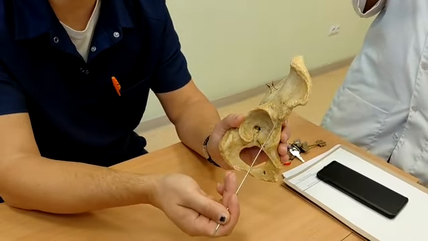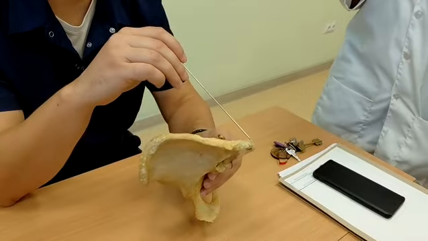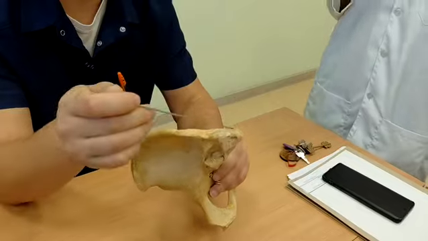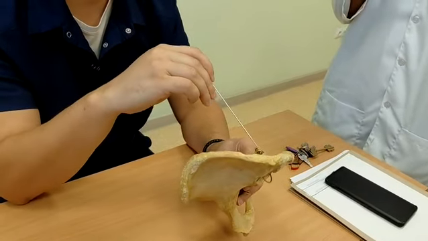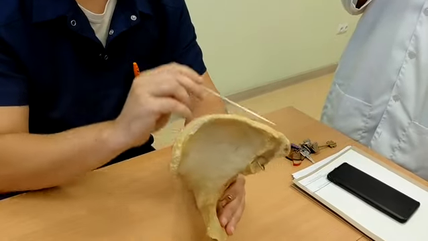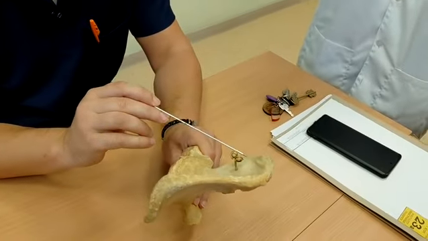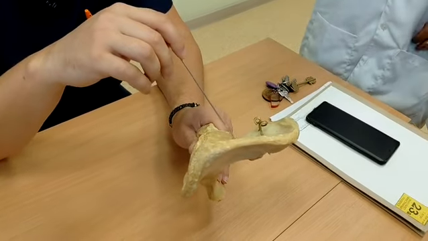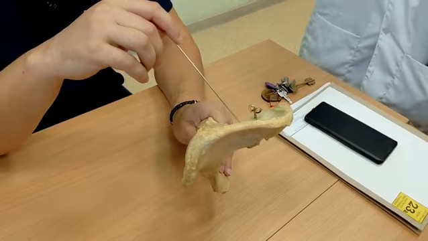It lies a little bit below. And correspondingly here, spina iliaca posterior superior is the termination of crista iliaca. But this one is spina iliaca posterior inferior. Just below this spina iliaca posterior inferior is a deep notch, which is called incisura ischiadica major, the greater sciatic notch.